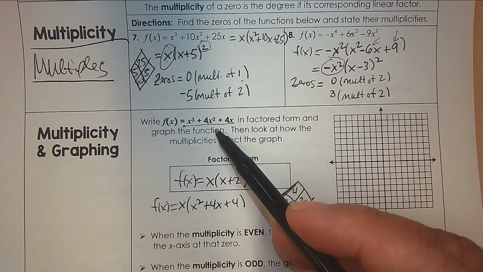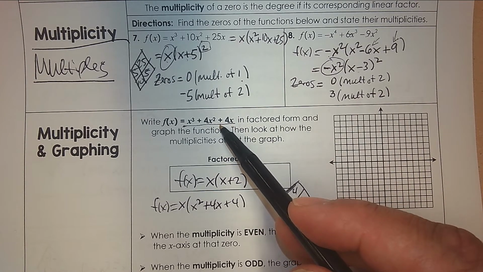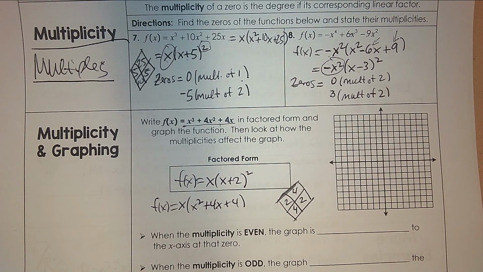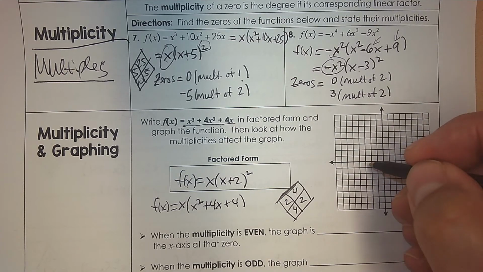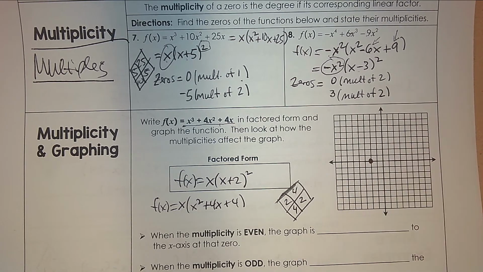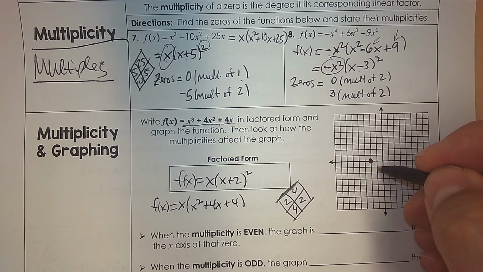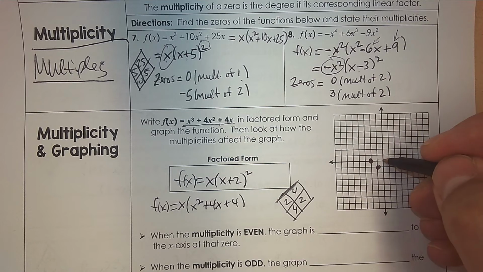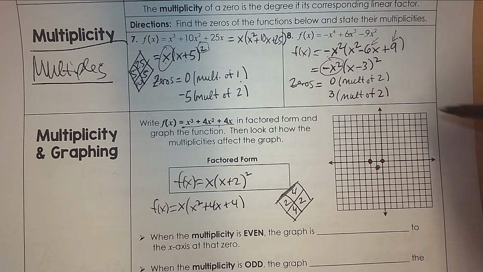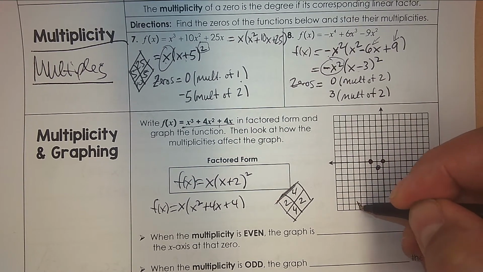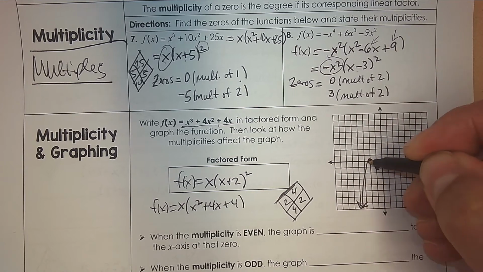So go to Desmos and then type this in. What I notice when I go to Desmos is I'm looking for the turning points. I see the graph turns here at negative 2, 0. It also turns right here, close to 0 or close to negative 1 and negative 1. So it kind of turns here as well, and then it comes up through 0. So this is what the graph looks like.